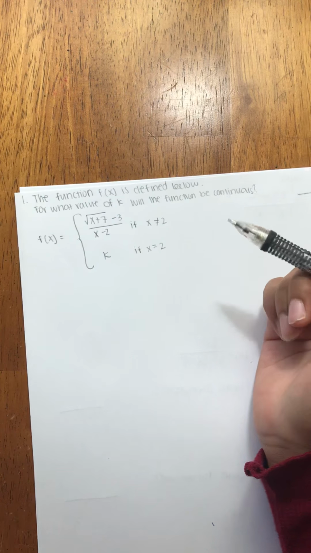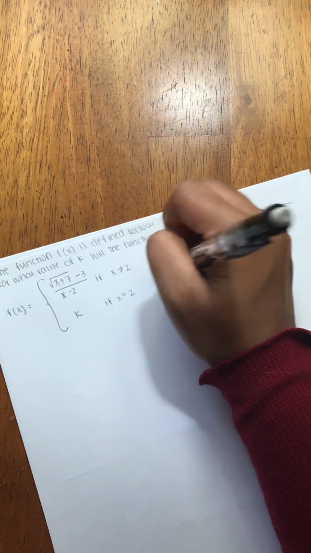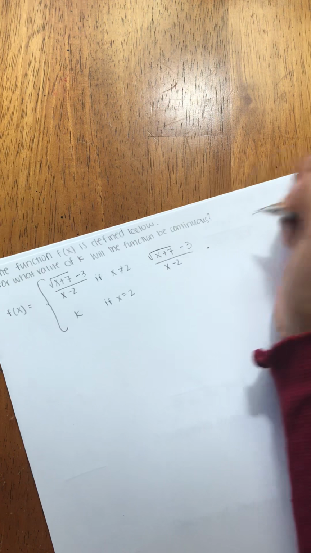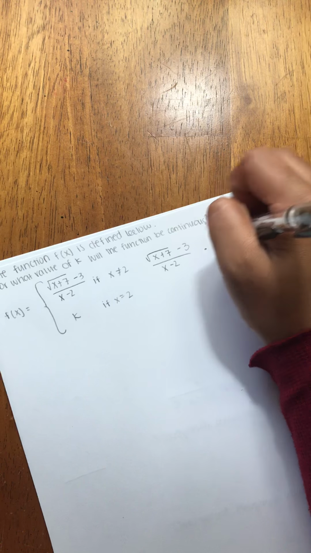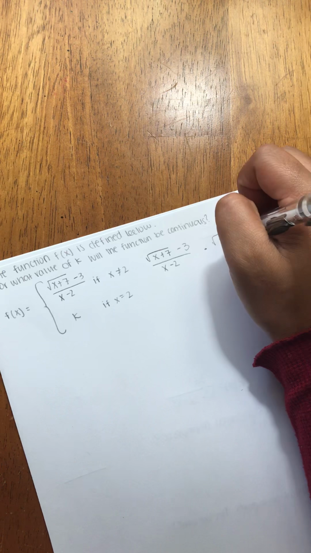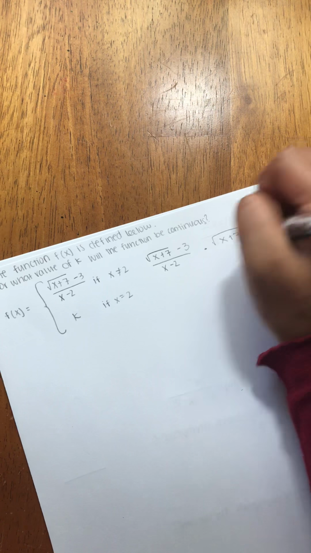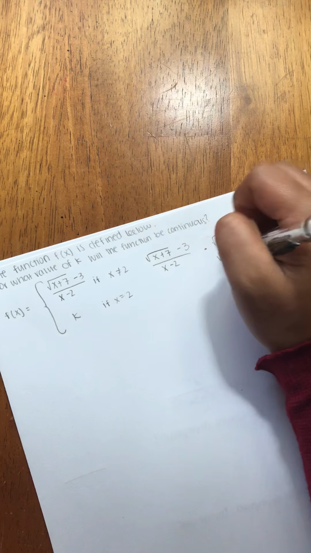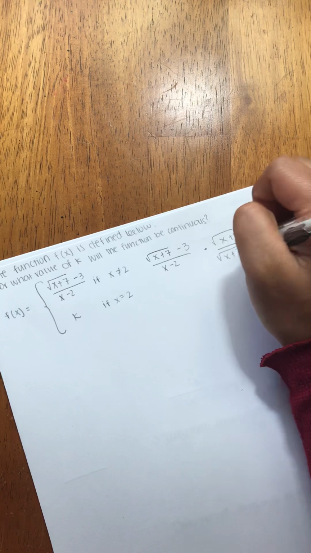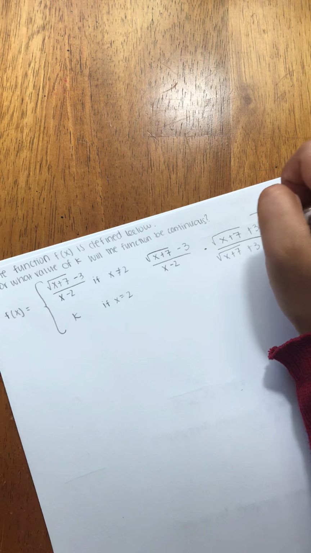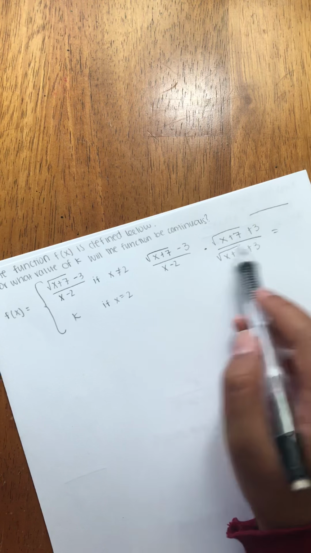So it would be the square root of x plus 7 minus 3 over x minus 2. We're going to multiply it by the conjugate, which is going to be the square root of x plus 7 plus 3 over the square root of x plus 7 plus 3. Okay, so we have this.